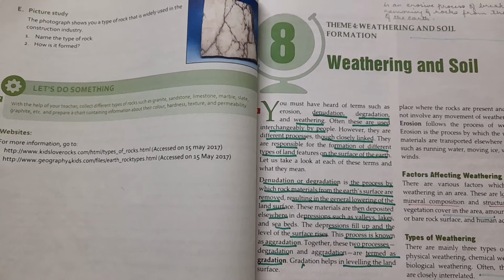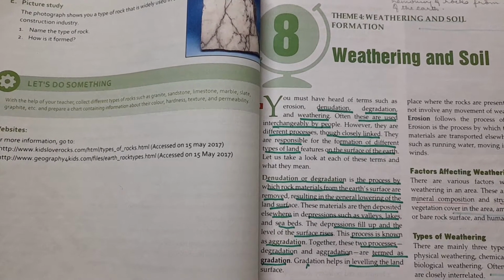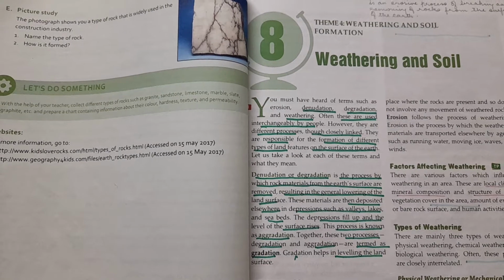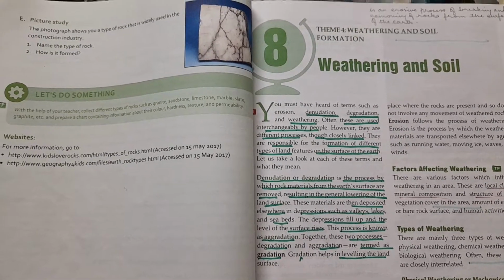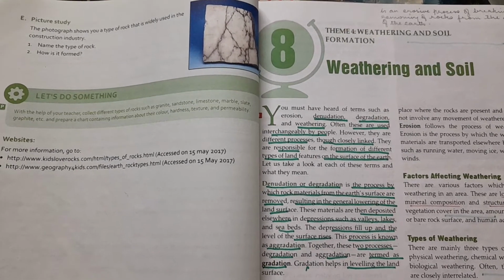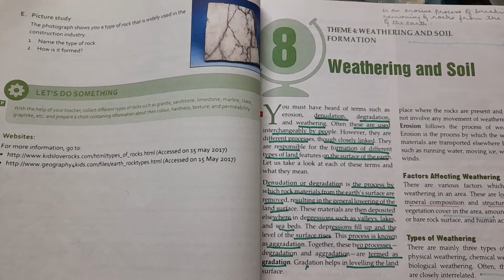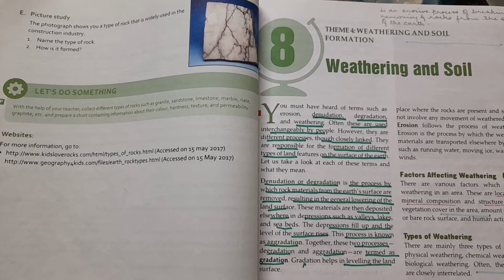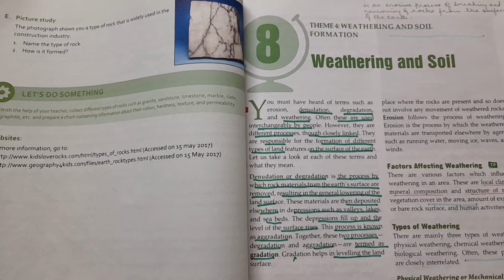Then in the second paragraph, you can see denudation or degradation. Another name for denudation is degradation. Now, what would that imply? Degradation means breaking down, degrading when it breaks down. So, denudation or degradation is the process, please underline, by which rock materials from the earth's surface are removed, resulting in the general lowering of the land surface. So, when denudation or degradation takes place, then the earth's surface, say if it was a hill, breaks down into smaller pieces of rocks.